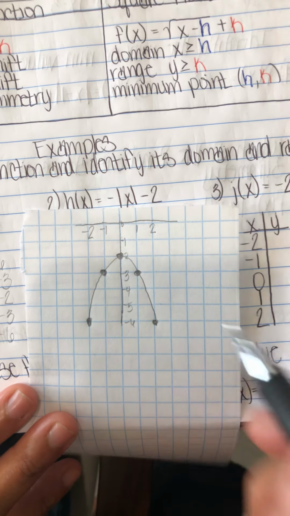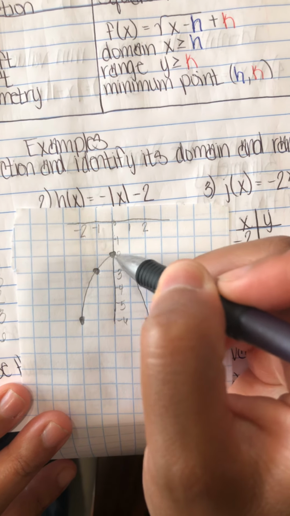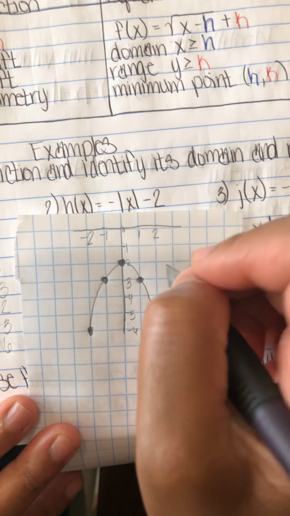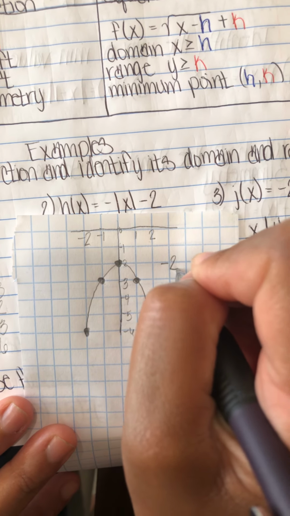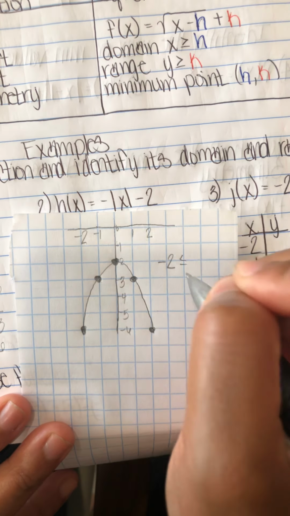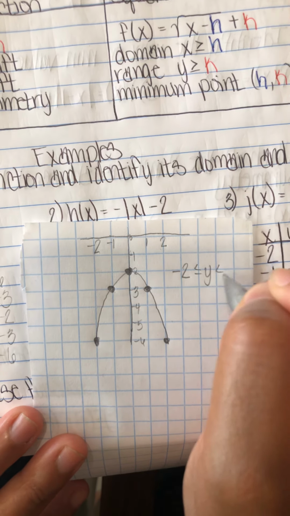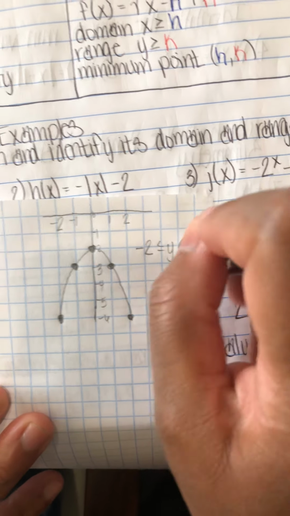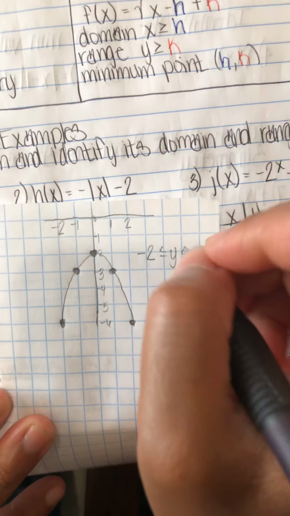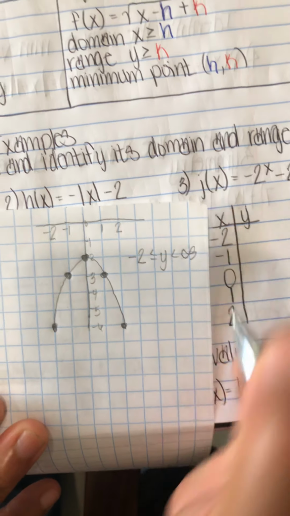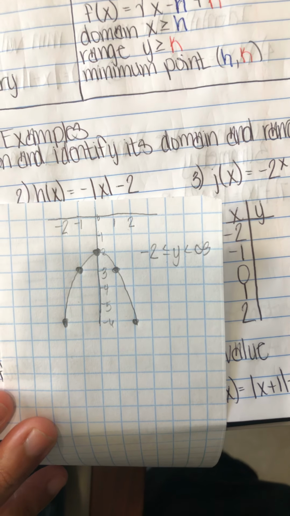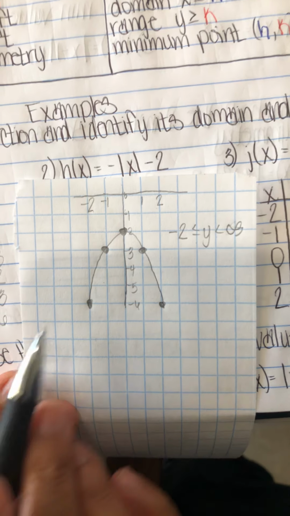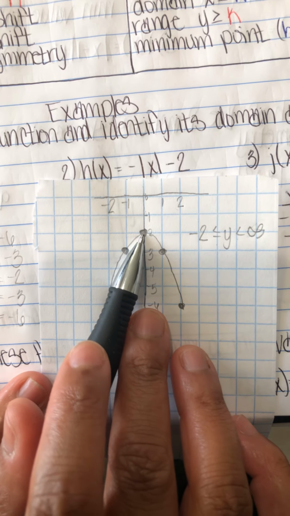Now, for my range, it only goes up to -2, but it keeps on going. So that means that the biggest number that I could possibly have is -2, but I could go to infinity. Sorry guys, I'm not drawing infinity correct. There we go. Okay? Because that means it keeps on going down, down, down, down, but it cannot go higher than -2.